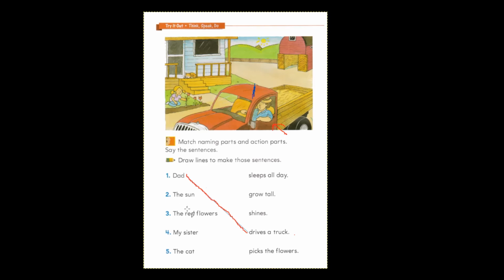The sun. Well, let's see. The sun is right here. So the sun sleeps all day? No, the sun doesn't sleep. The sun grows tall? No, the sun doesn't grow tall. The sun shines. Well, the sun shines, right? It looks like it's shining. The sun is shining, right? Okay, so we'll draw a line. The sun shines. And then we'll write number 2.